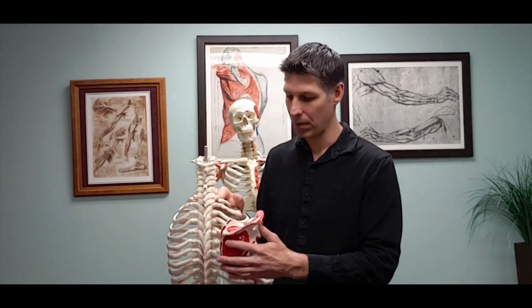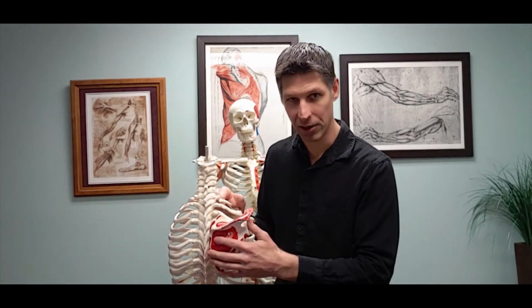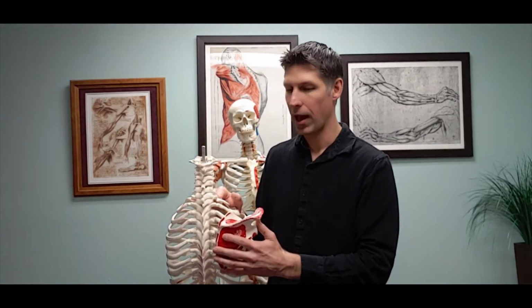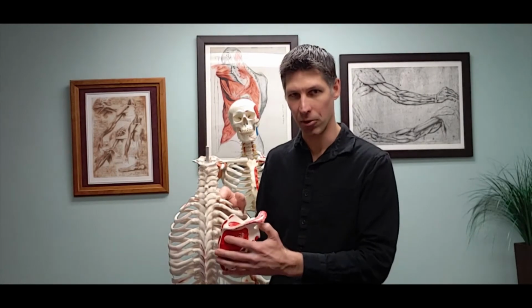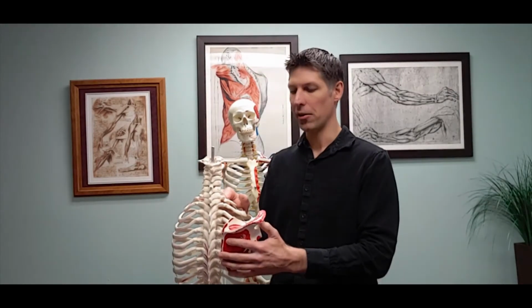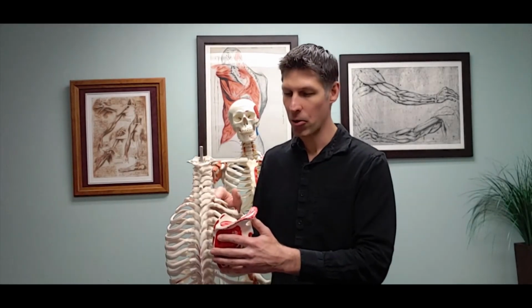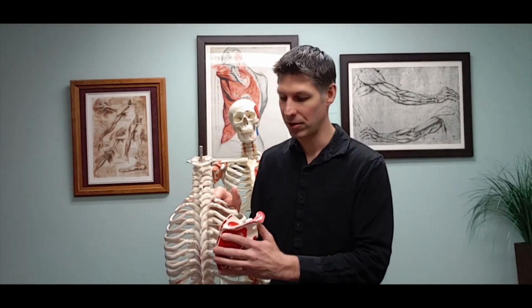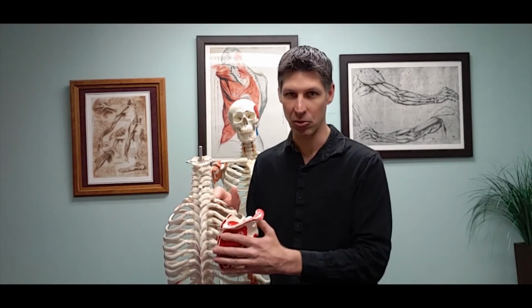The motions you'll usually see listed are elevation and depression, retraction, protraction, and upward rotation and downward rotation. You also see elevation and depression listed as linear motions, retraction and protraction as linear motions, and then upward rotation and downward rotation as rotational motions.